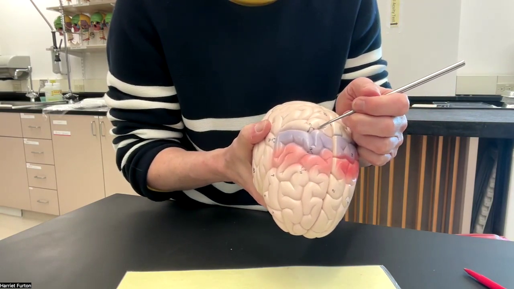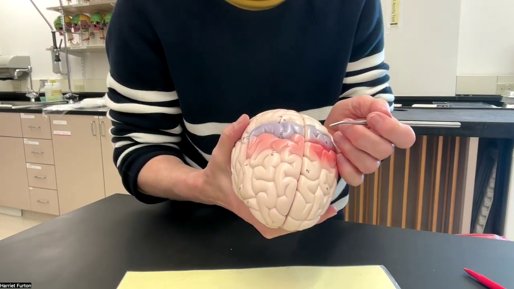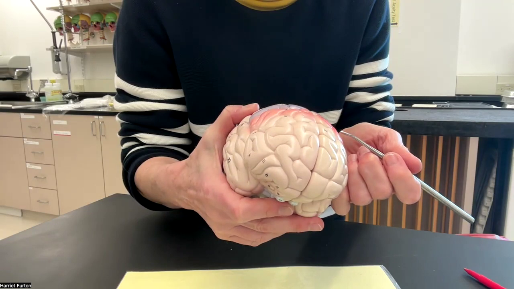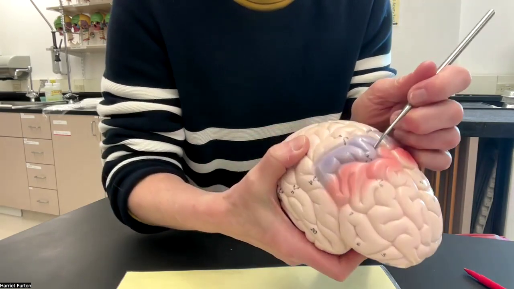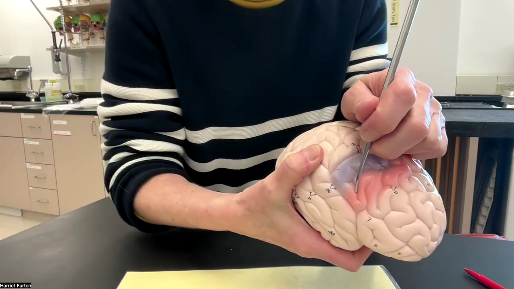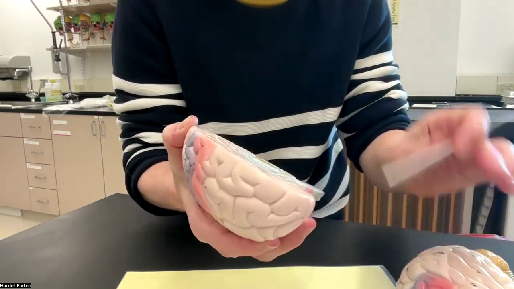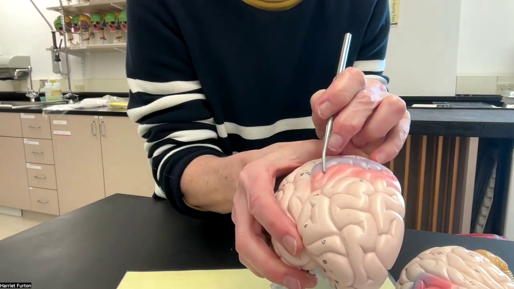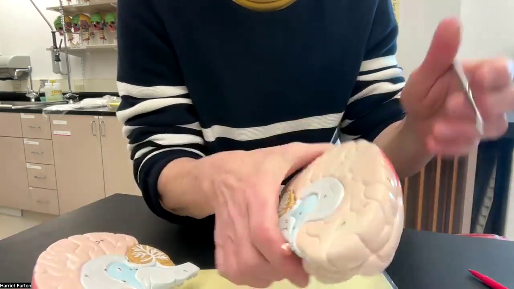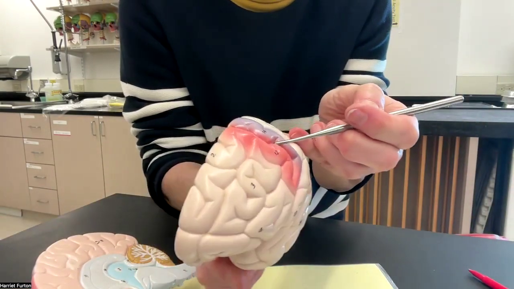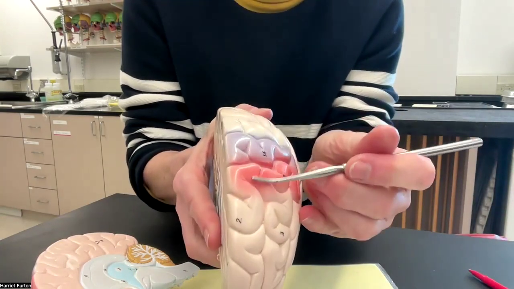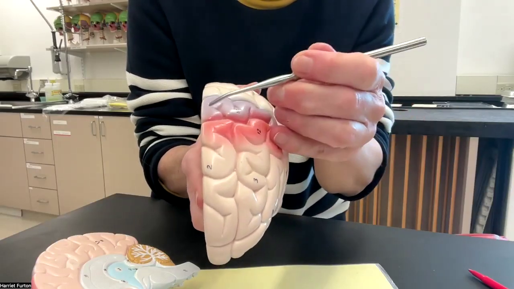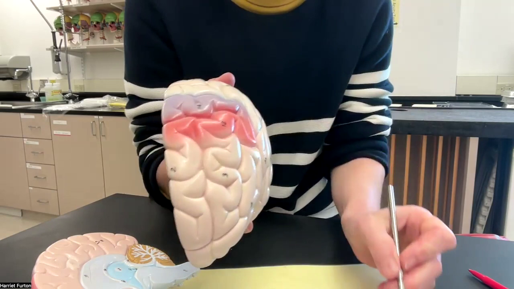Here, let's distinguish a major sulcus, the central sulcus. The central sulcus is here, coming all the way around. It comes from inside, basically, all the way to the outer side. Here again, that's the central sulcus. It separates the pre-central and the post-central gyrus from each other.